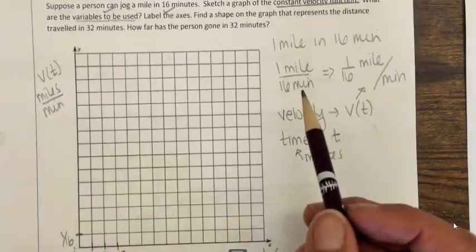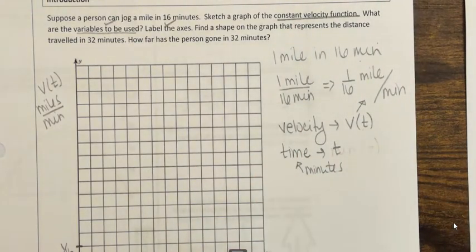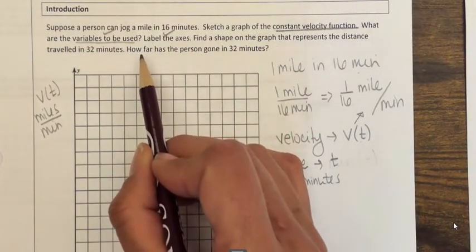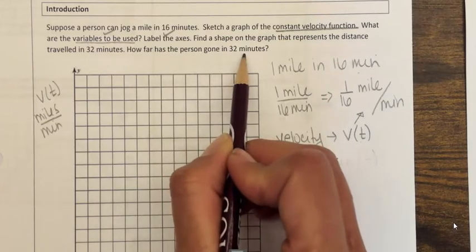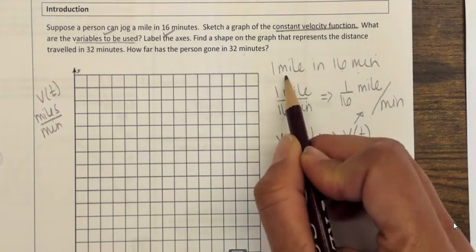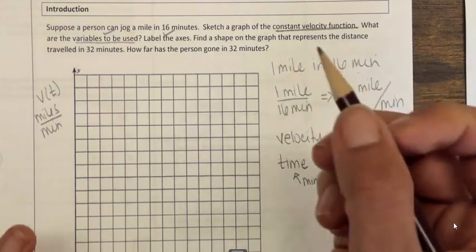Now I need a shape on this graph that represents distance traveled. You might be able to answer this question just in your head. How far has the person gone in 32 minutes? If in 16 minutes they've gone 1 mile, how far have they gone in 32 minutes? Just double it, right? 2 miles.